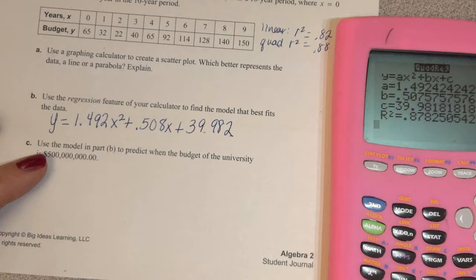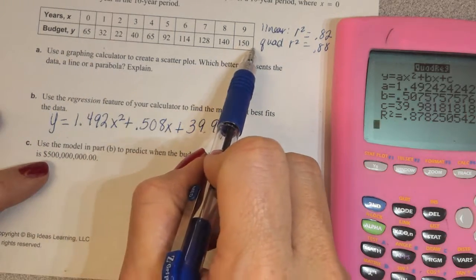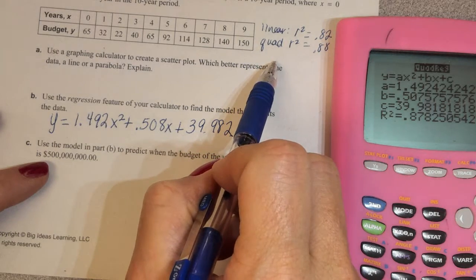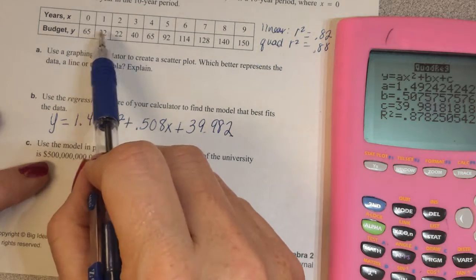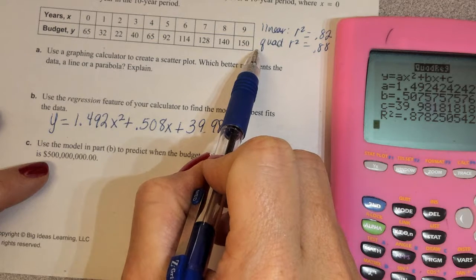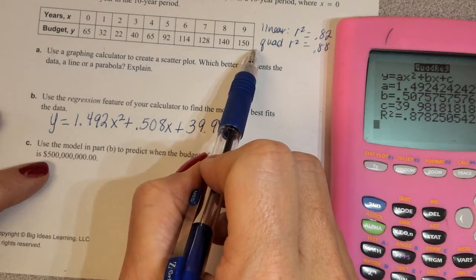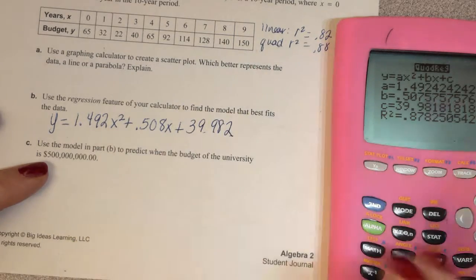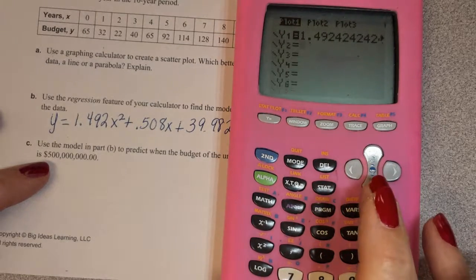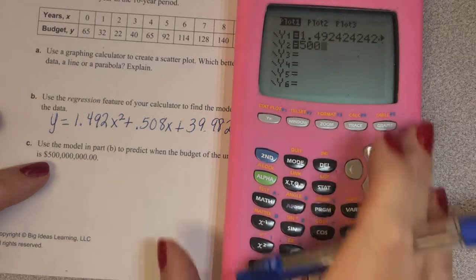Now it says use the model in part B to predict when the budget of the university is $500 million. Do I want y to be, am I going to put in my calculator 500 million, with all those zeros? No. These are in millions. So what do I want my y value to be? 500, not 500 million. That would be 500 million million, which I don't even know what that number is. So let's go to y equals. We're going to go down to y2, and we're just going to put in 500.